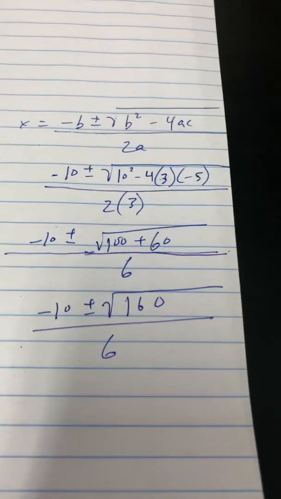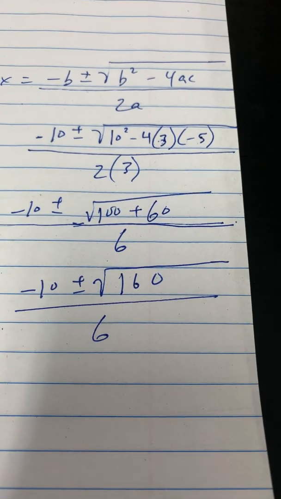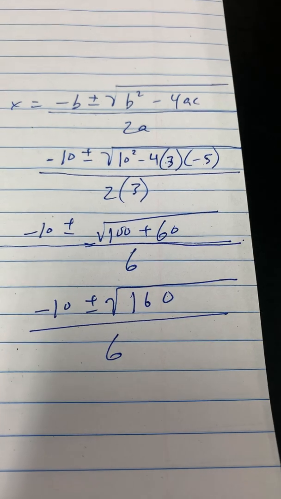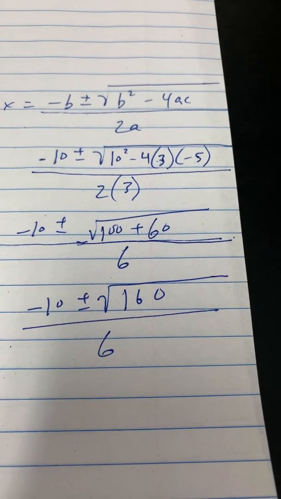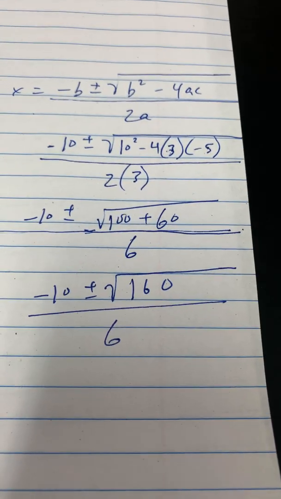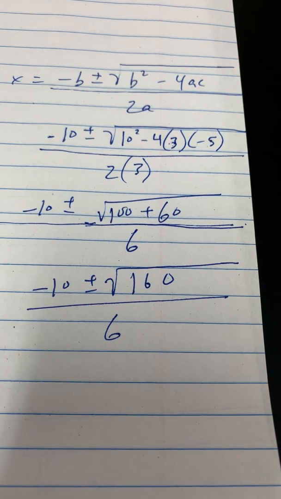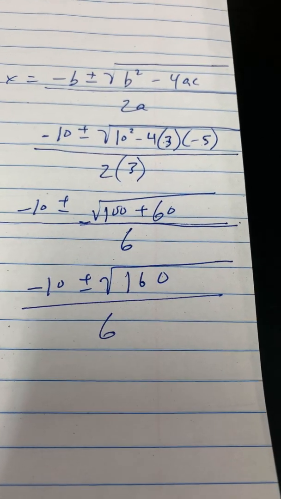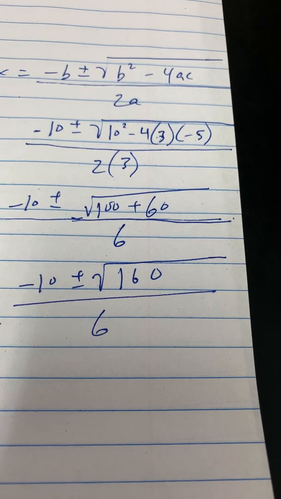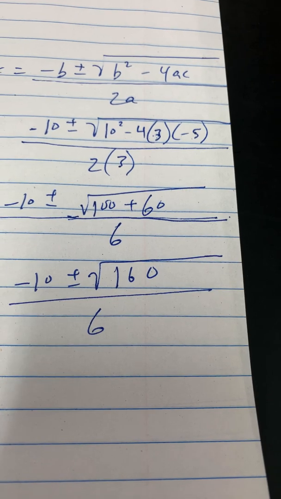I'm going to look and see real quick, because this is towards the end here, if any of these actually end up as a nice, pretty number for you. That one doesn't.